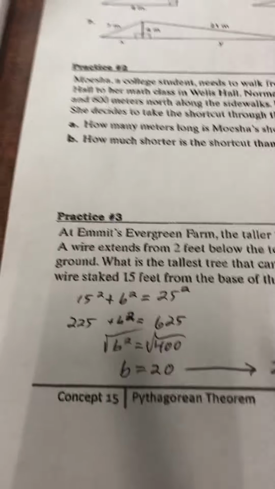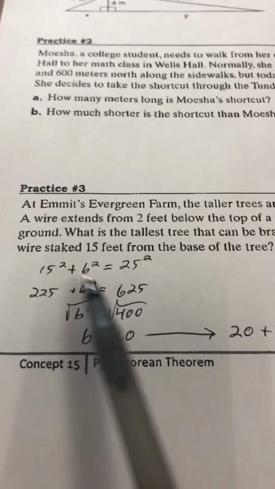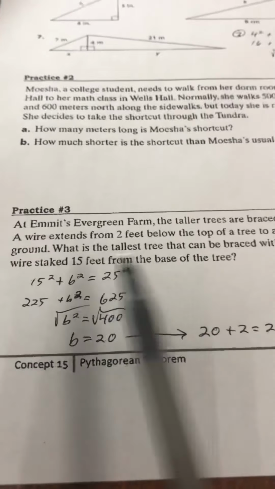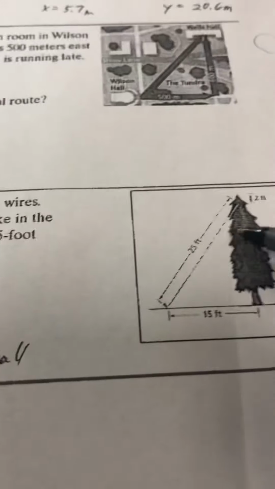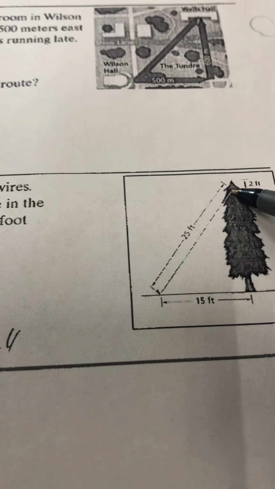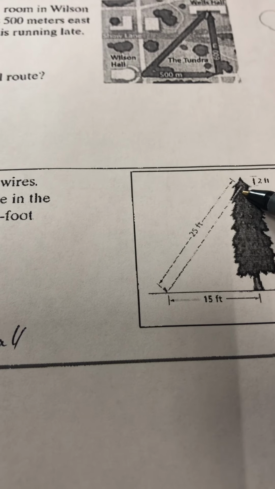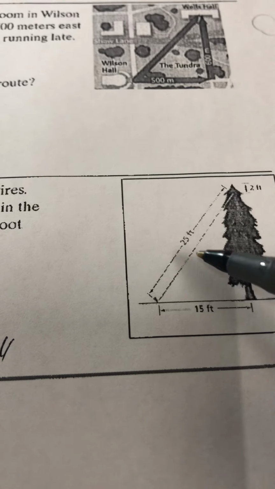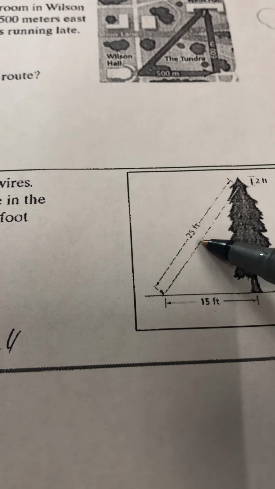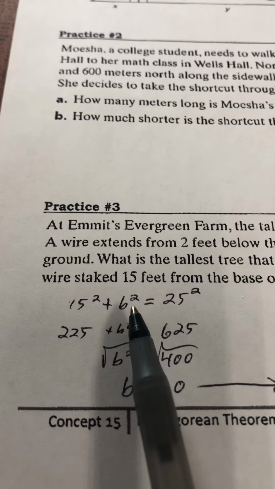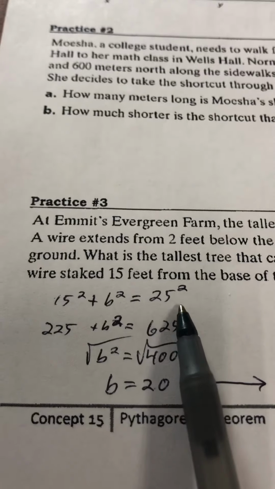Try number 6, practice number 2. It's probably going to be similar to this one a little bit, where you just have to take some real life situation and use the Pythagorean theorem, so think about it. This one, after reading about this tree, remember they're tying this down 2 feet below the very top. So I know my A, I don't know my B, but I know my C.